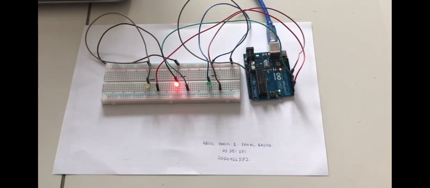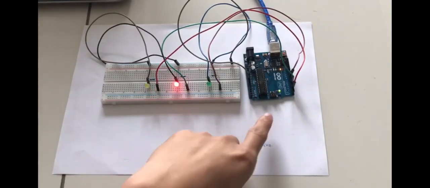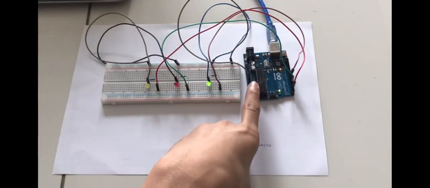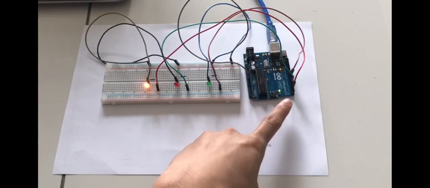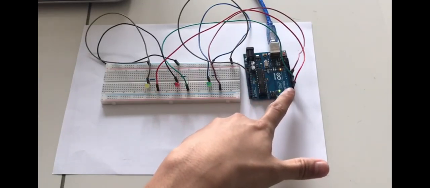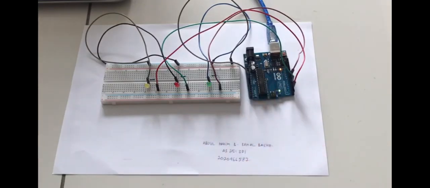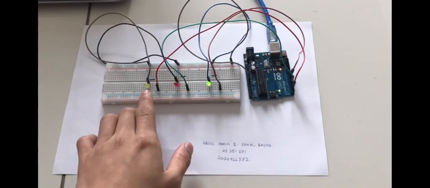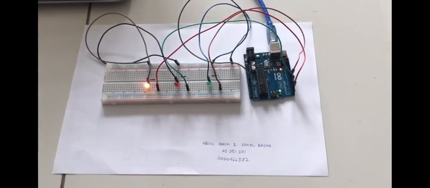Okay, next I will move to lab number 2, module 1, which is to use multiple LEDs. For the connection, I use digital ports and also ground. I use port number 3, number 5 and number 8. Okay, this is the result, which is the yellow, red and green LEDs light up not simultaneously.